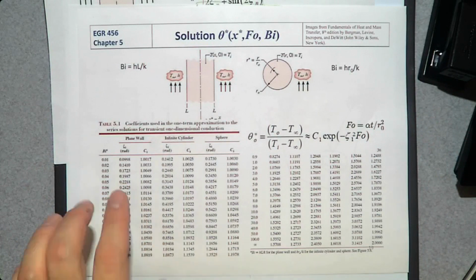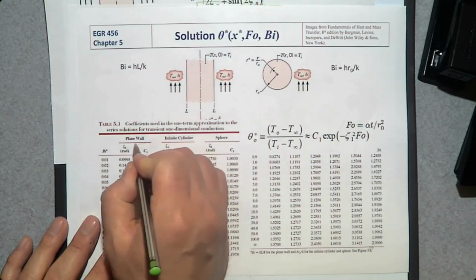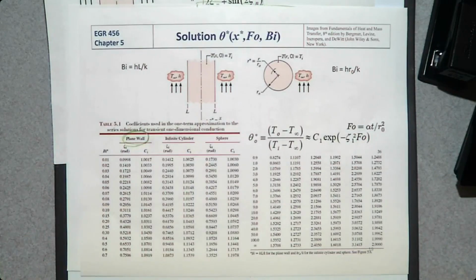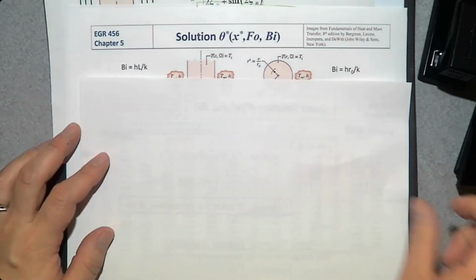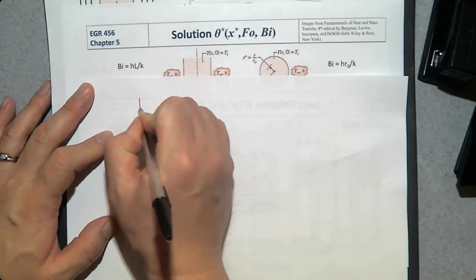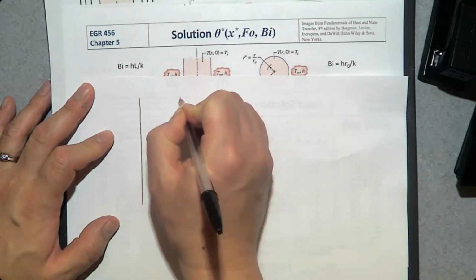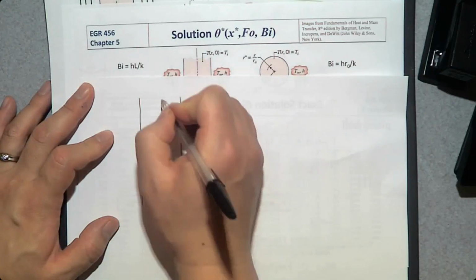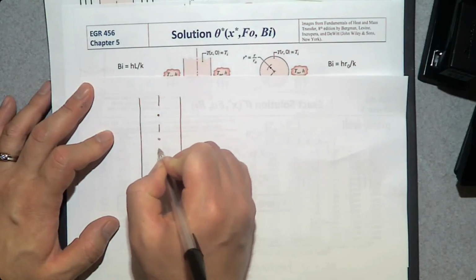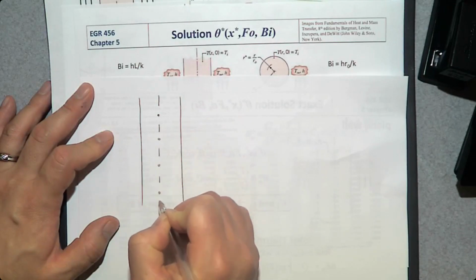The first one is the plane wall. In this case, we are going to focus on a plane wall that looks like this, and we want to know the temperature at the center line of this plane wall.